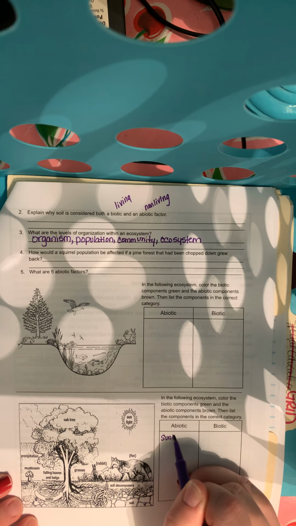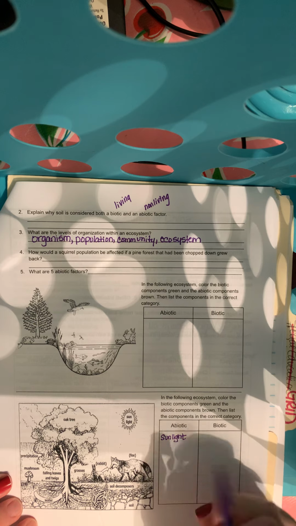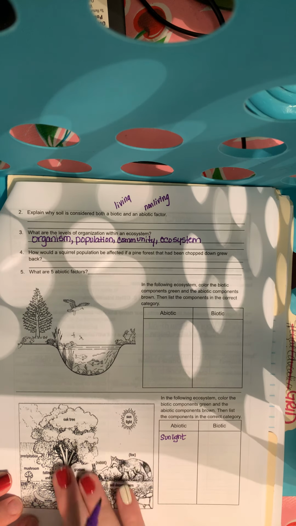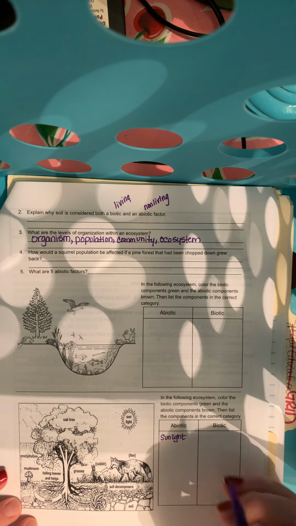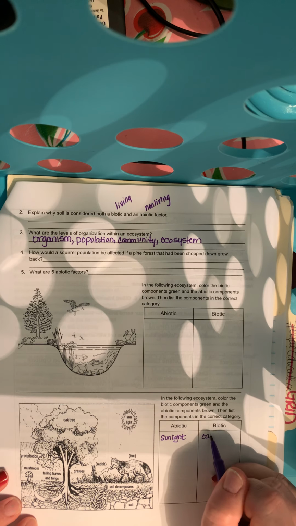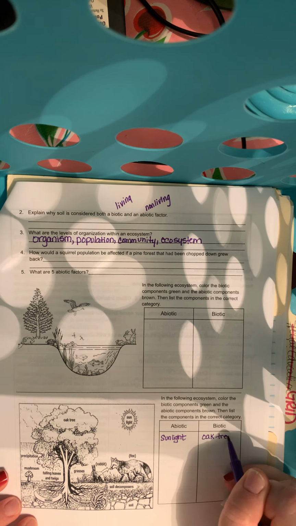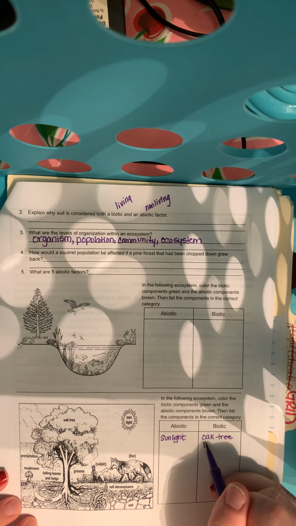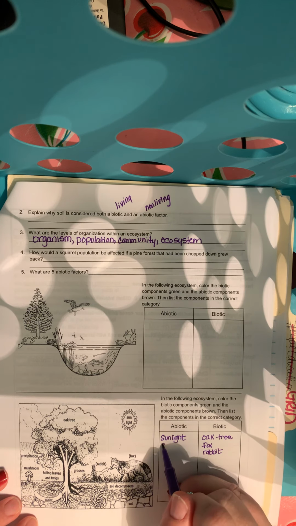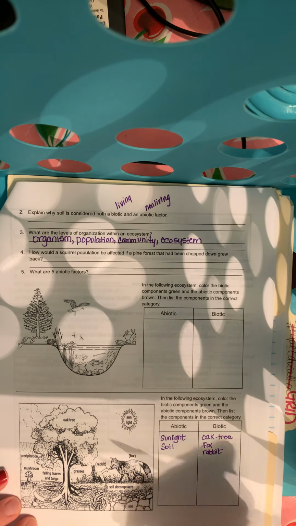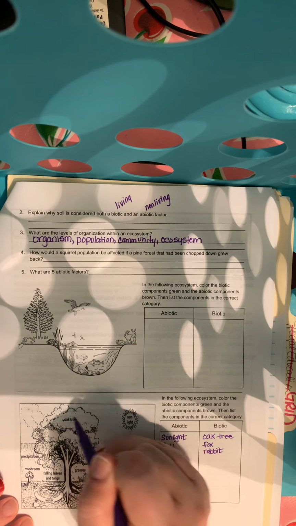I'm not going to do all of it, but I'll do a few just so that you get the idea, because it's going to be the same format here as it is for here. This will be brown, this will be green. I'm going to put the oak tree here. And the fox. And the rabbit. See where I'm going with this? And the soil goes over here. So you could check them off as you go.